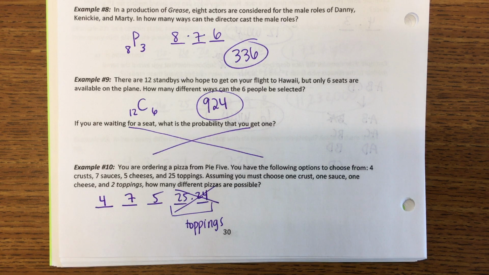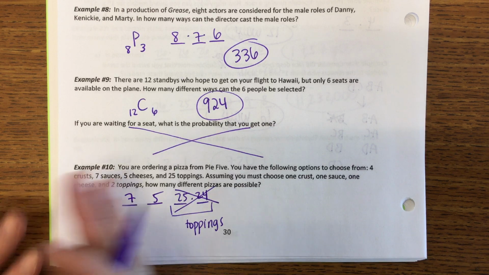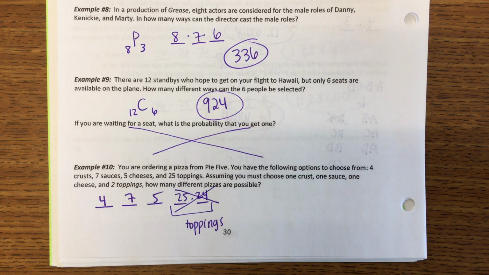Multiply 25 by 2? No. Ignoring everything else, how can I figure out just the number of ways I could choose 2 toppings from 25?